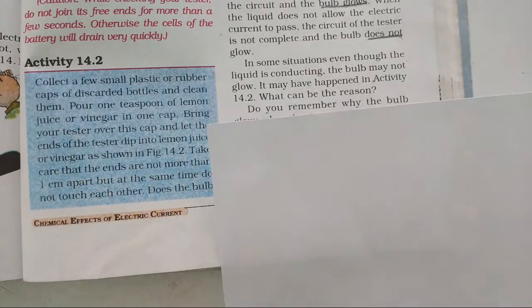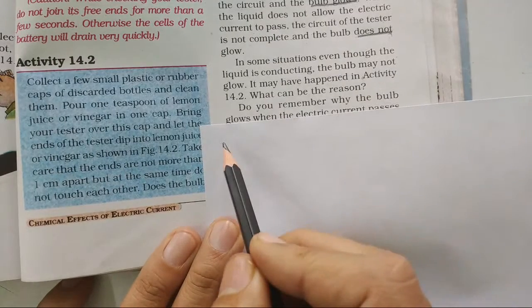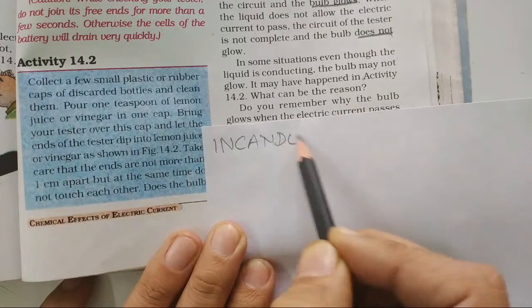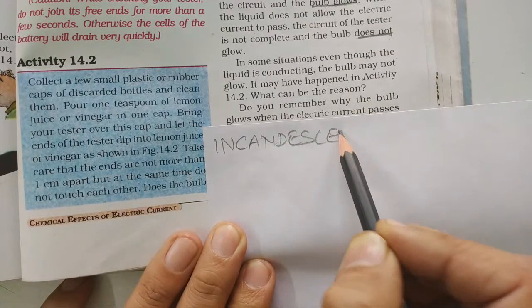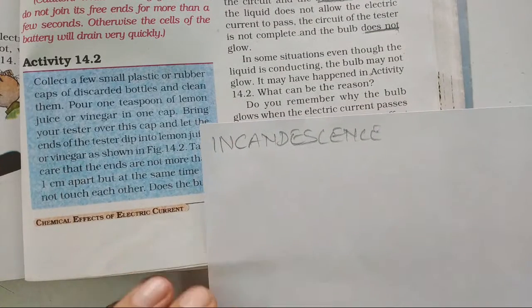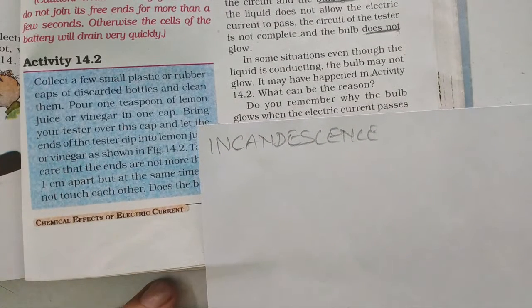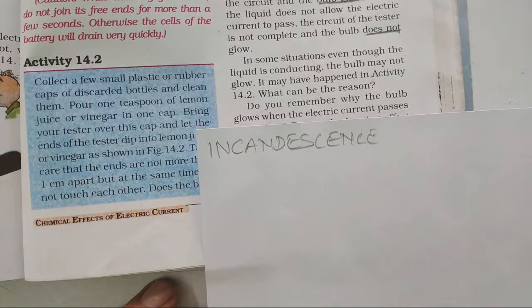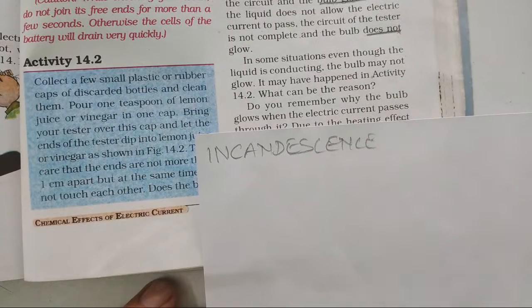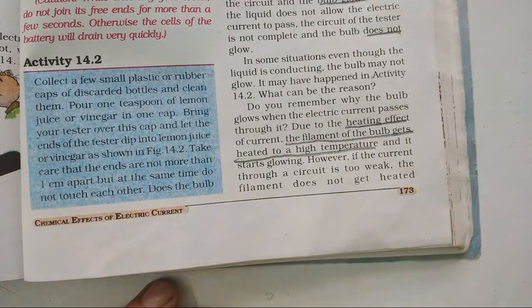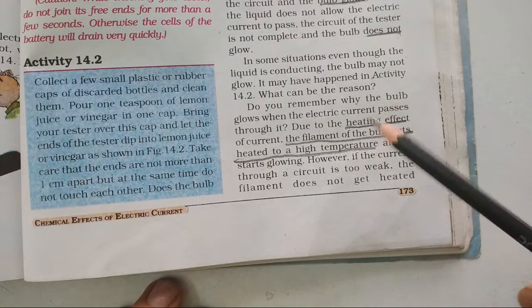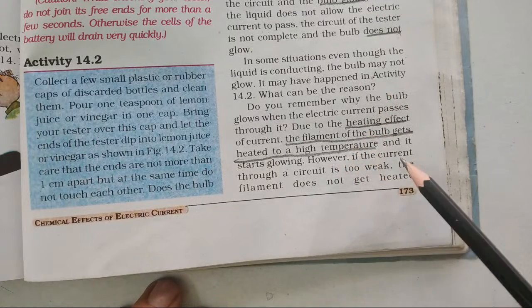It is the property by which a substance gives out light when it becomes hot. So when the current passes through the wire, the bulb gives out light. That is called incandescence. So this is another effect of current which is described.